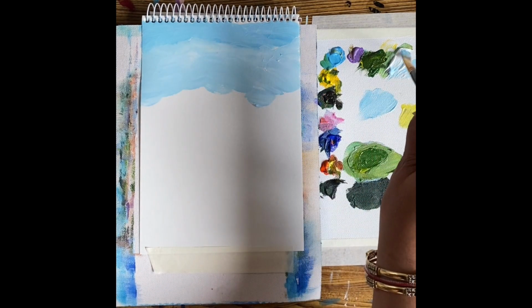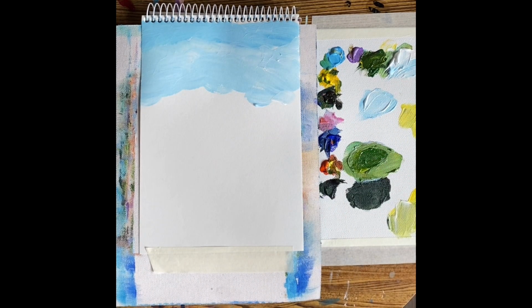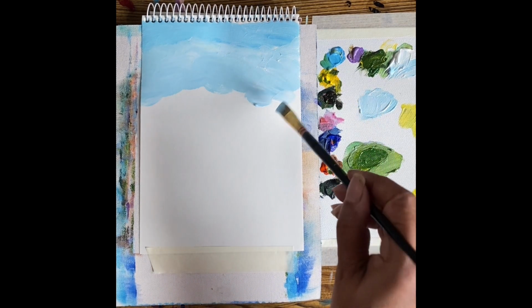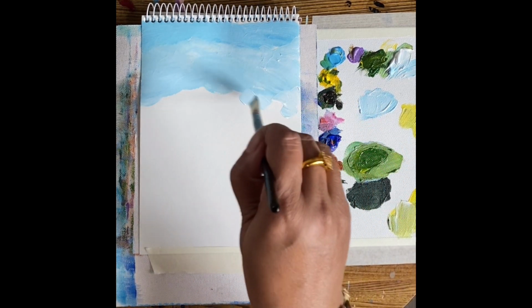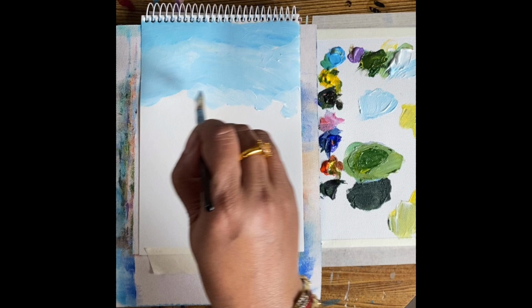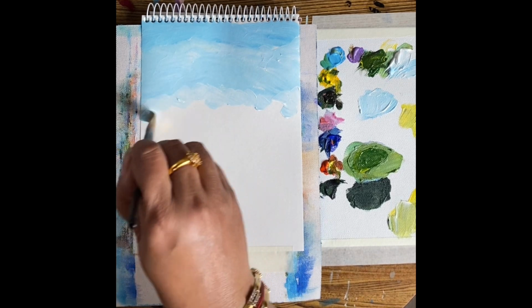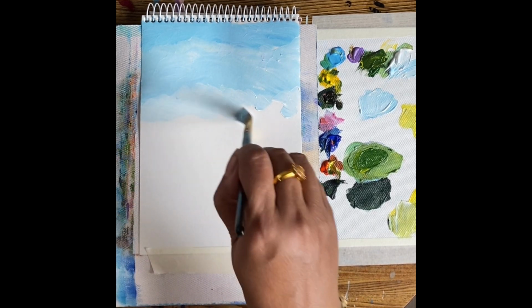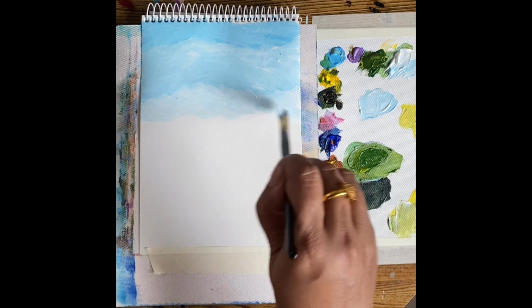3. Create strong contrast. Contrast enhances the drama in a painting. High contrast between light and dark makes the scene more striking, while low contrast creates a soft and dreamy effect. Adjusting contrast helps define the overall mood.